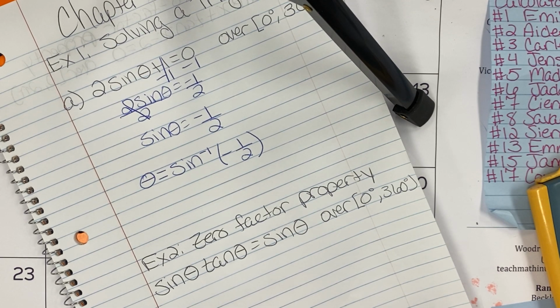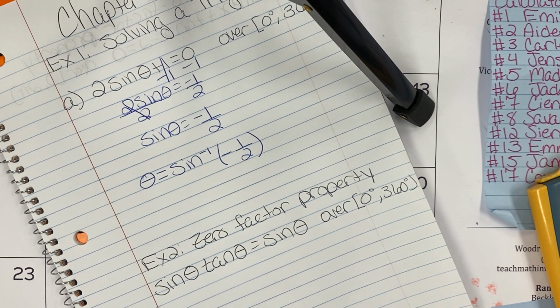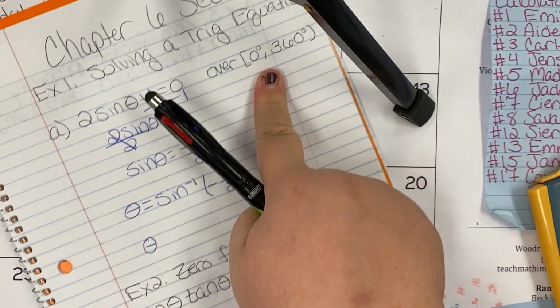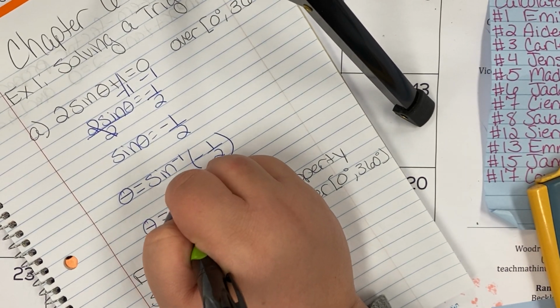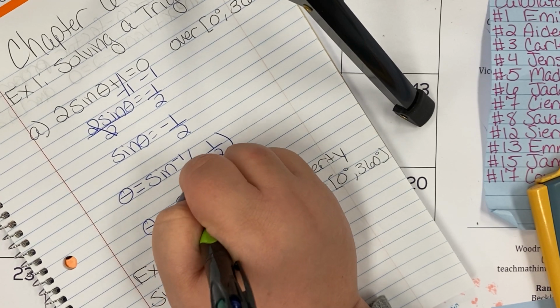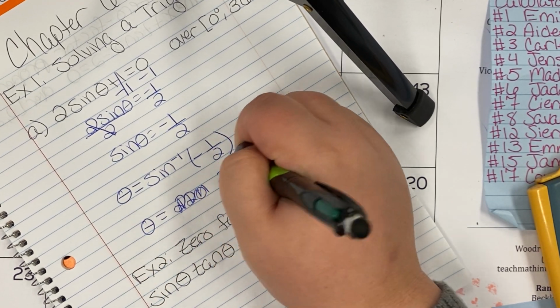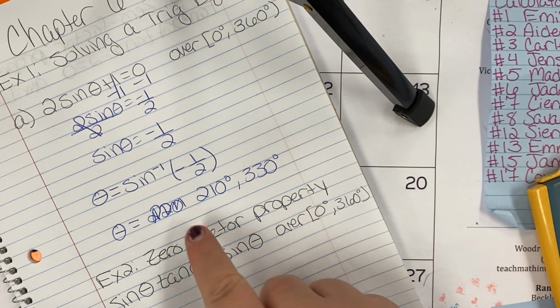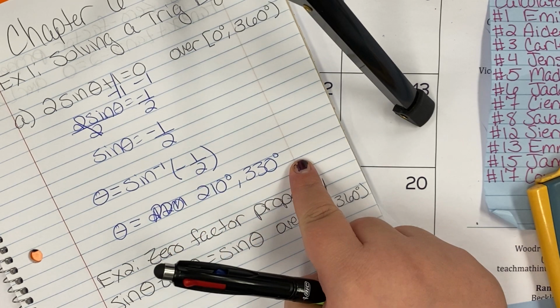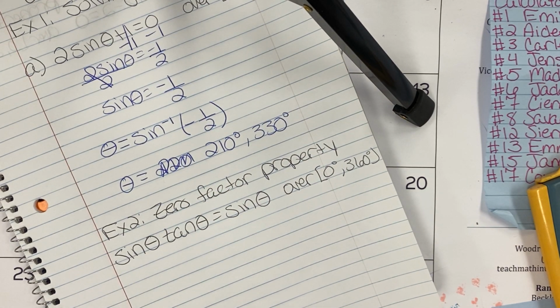Using your unit circle, sine is negative in the third and fourth quadrant. We know it's going to have a reference angle of 30 degrees. So your two angles that theta equals, because we need to find all the angles between 0 and 360 degrees, are going to be 210 degrees and 330 degrees. So looking on your unit circle, find where there's a -1/2. Those are your two answers.